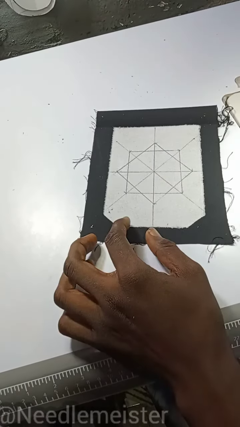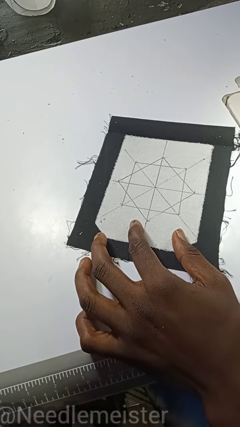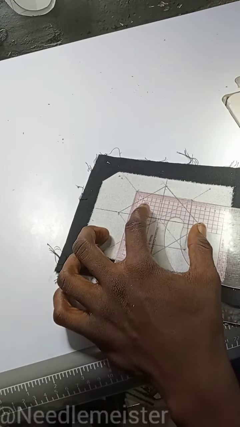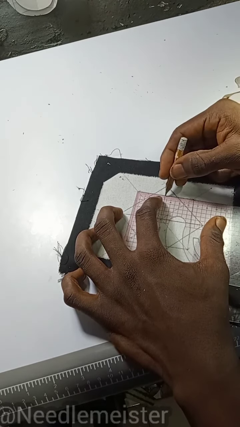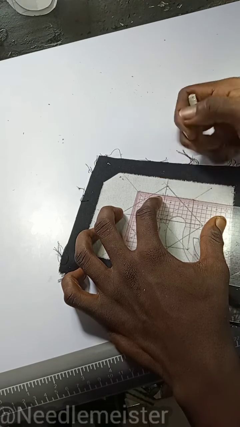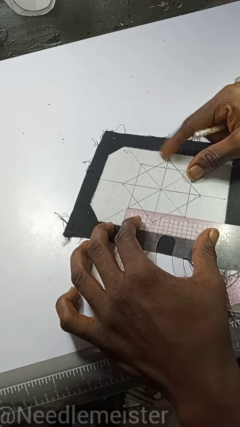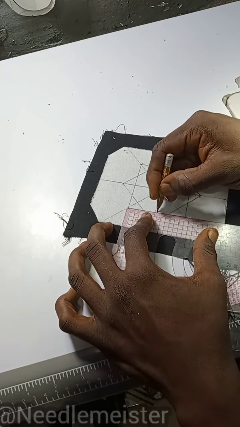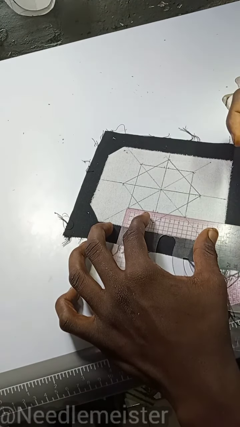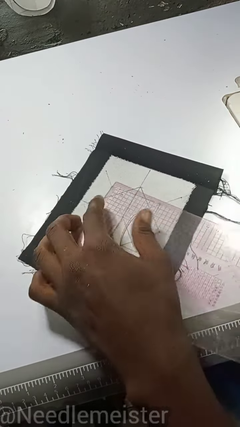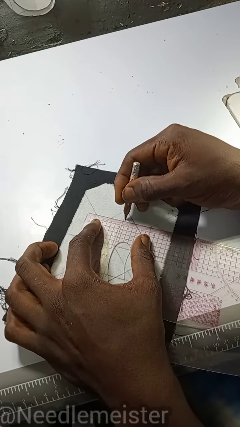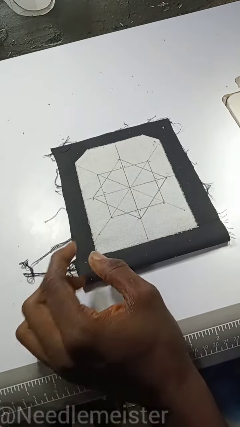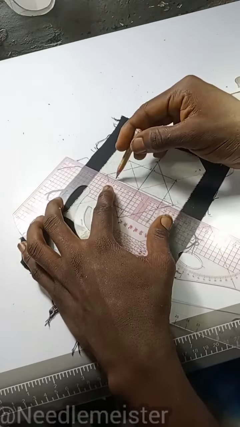Using these lines that produce the squares as center, we are going to draw a margin of 1 centimeter, that is 0.5 centimeter on one side, 0.5 centimeter on the other side. You are advised to draw these lines faintly.